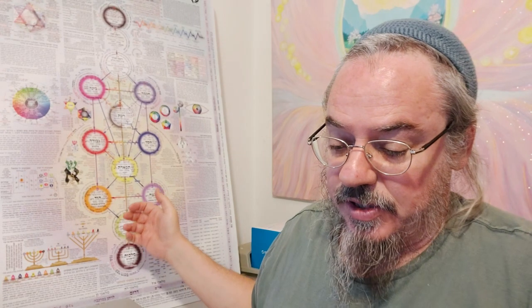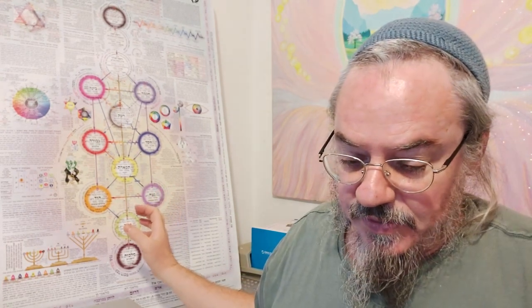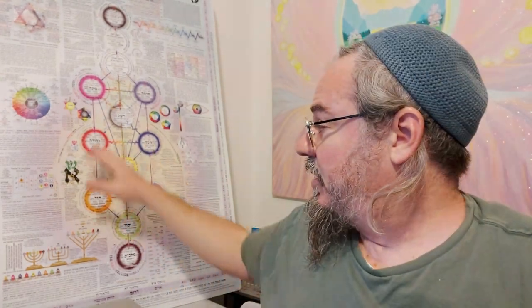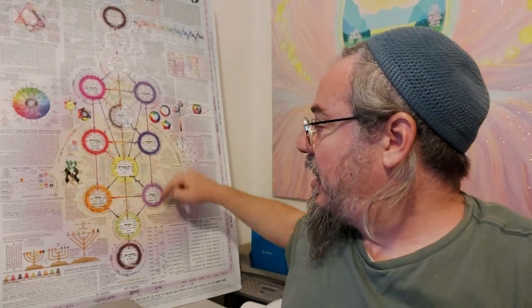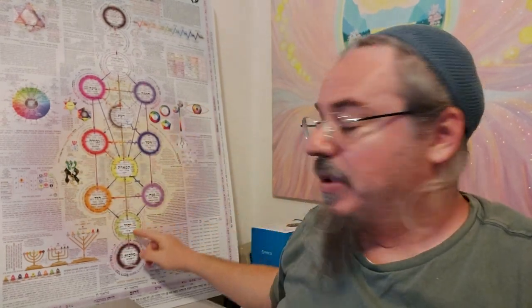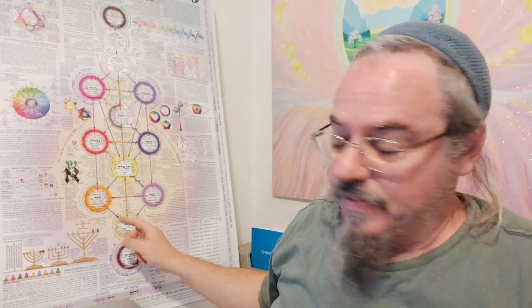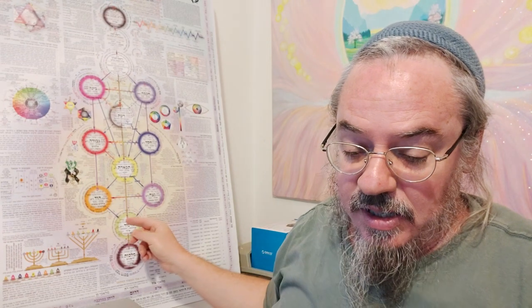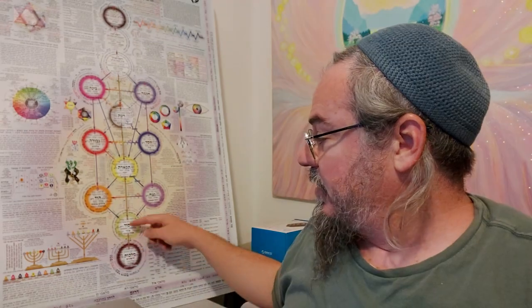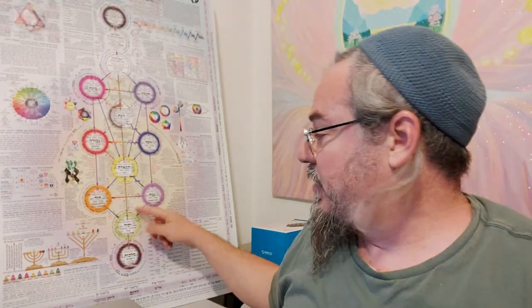Now, over here, the 10th sphere is Yesod, of Zeir Anpin, of the small face. So we have here the small face, and Yesod would be the 10th. Now, how is Yesod the 10th? Usually we count the Yesod after the Malchut. The foundation comes before the kingdom.